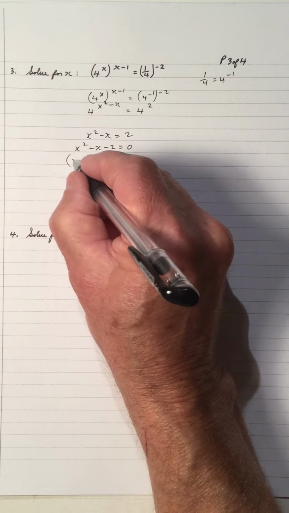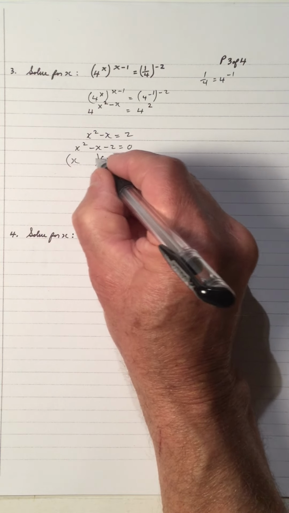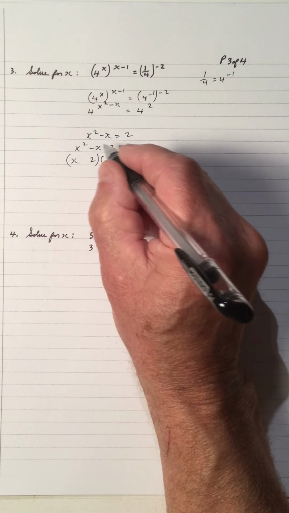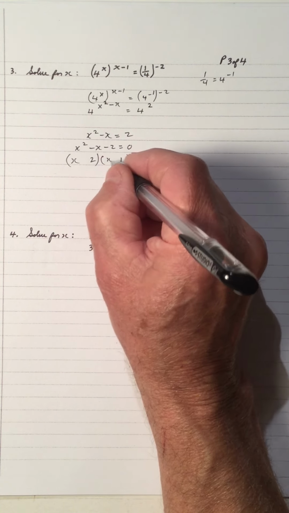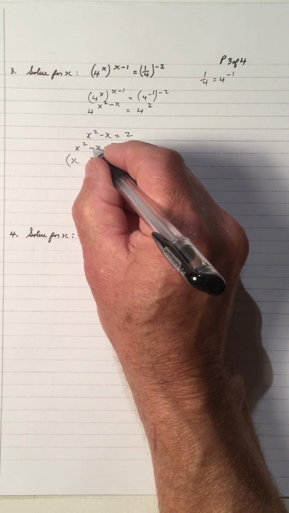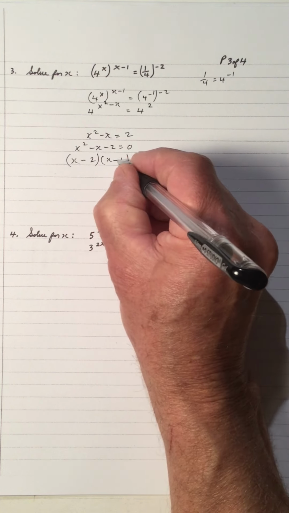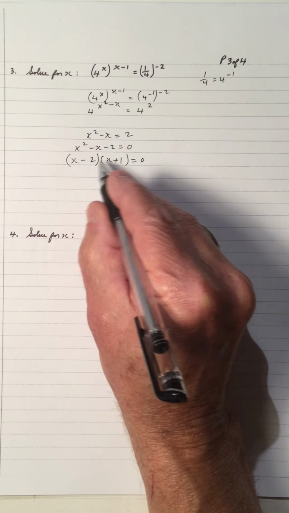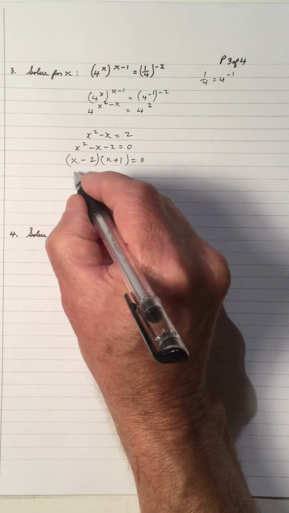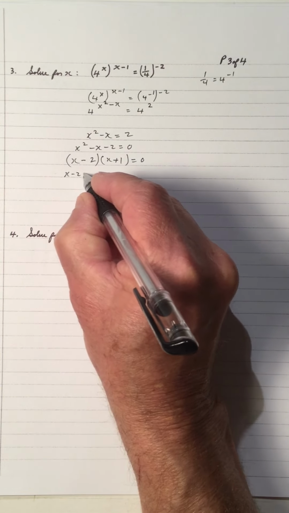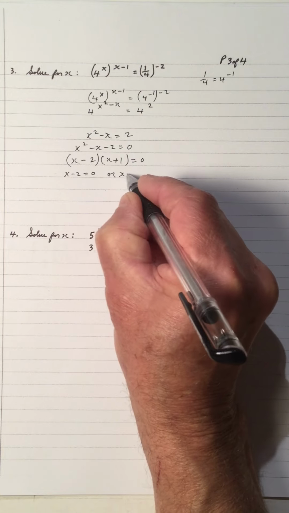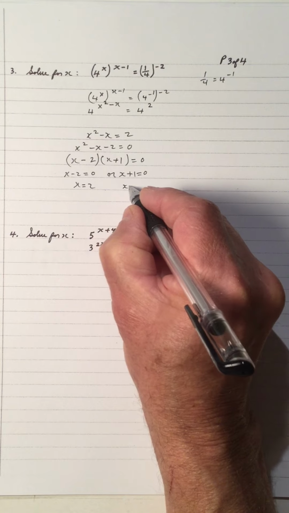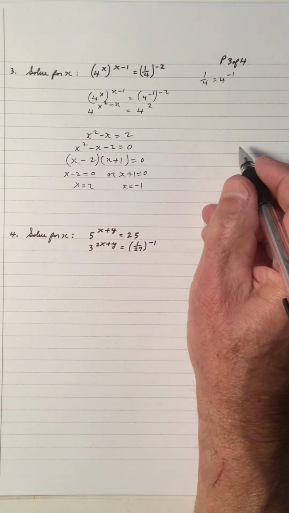To get x squared, we have an x and an x. The factors of 2 are 2 and 1. The product is negative 2. The sum is negative 1. So we need a positive and a negative to get the negative 2, and the sum is negative 1, so negative 2 plus 1. Multiply, negative 2. Add, negative 2 and 1 is negative 1. So that means x minus 2 is equal to 0, or x plus 1 is equal to 0. x is equal to 2, or x is equal to negative 1.